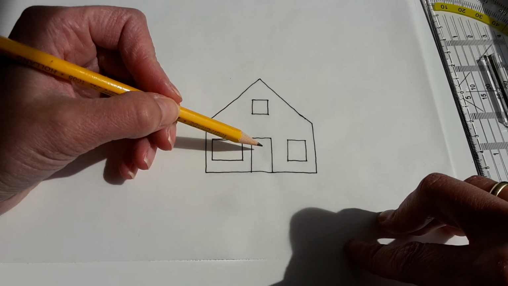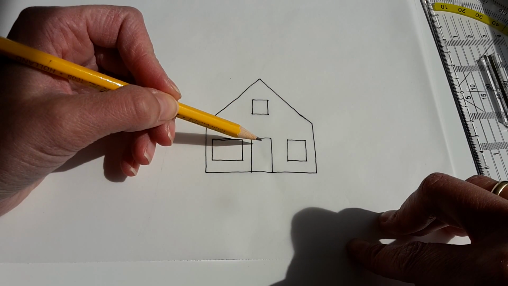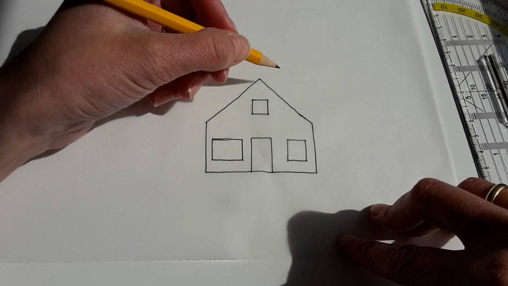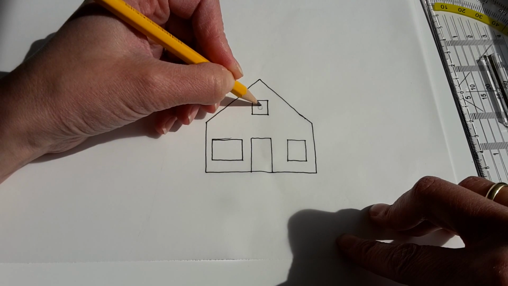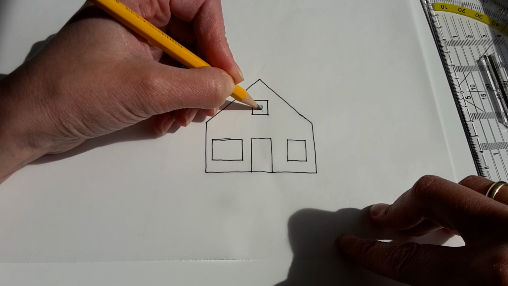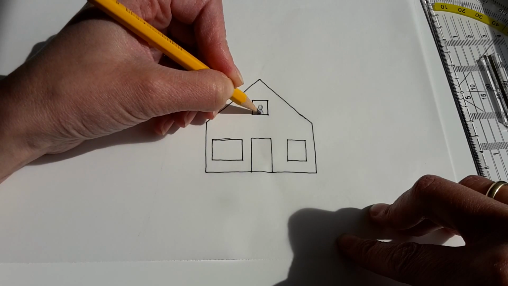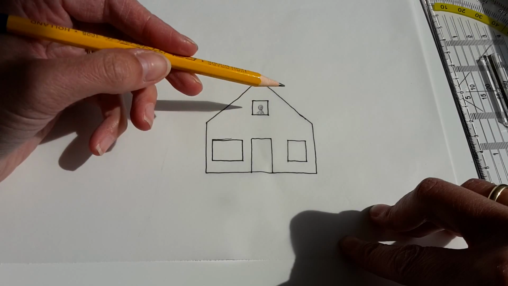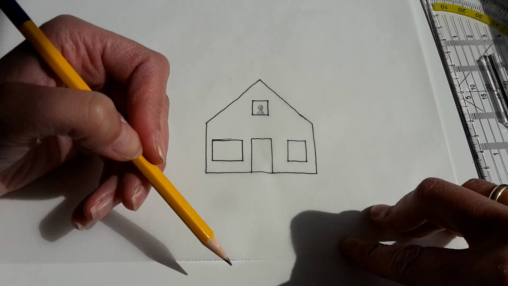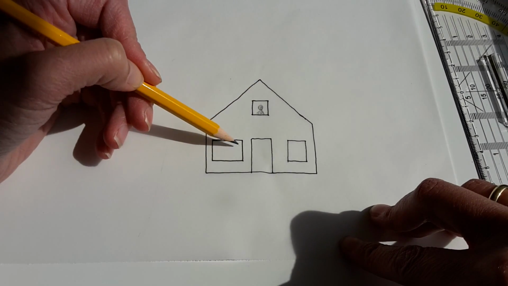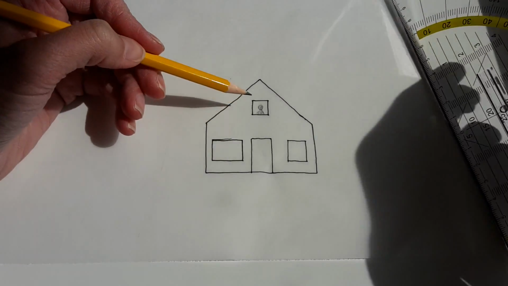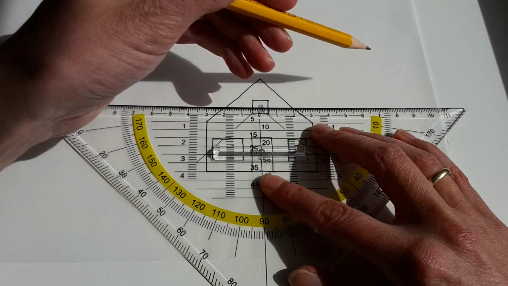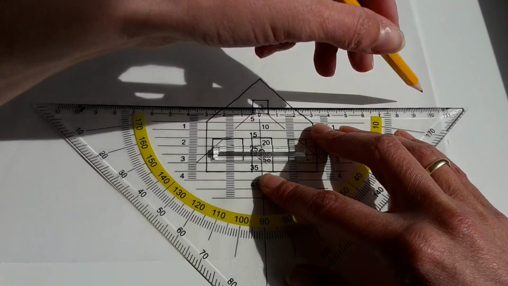Now, in the first drawing we had the perspective of someone who is standing on the ground. Now we're going to change it to someone who is here. So imagine that in front of this house there is another house, and the person is looking at this house from the second floor. Then the horizon is over here.